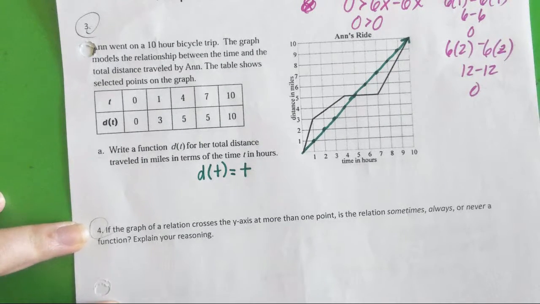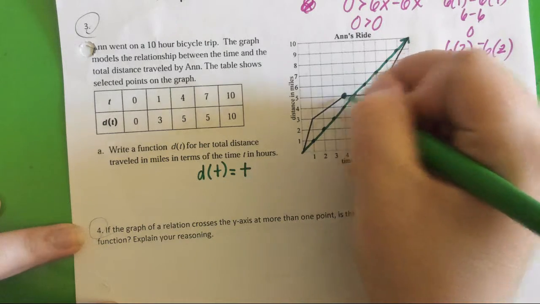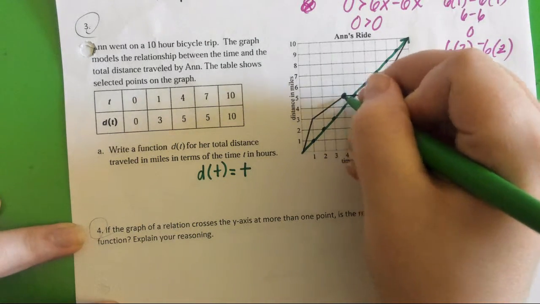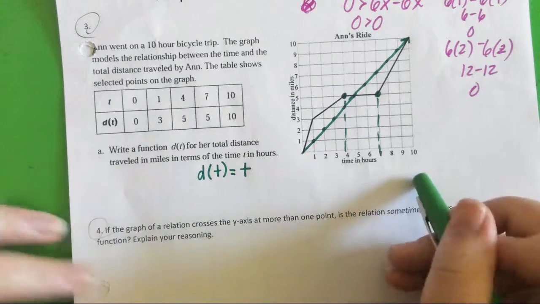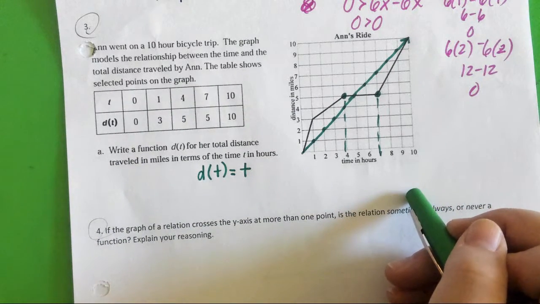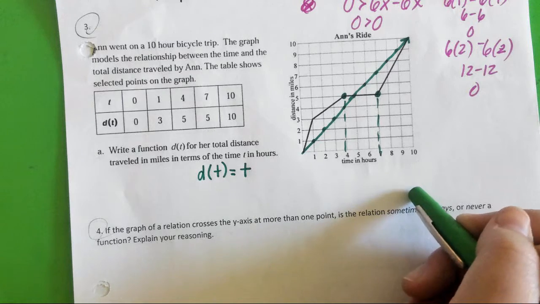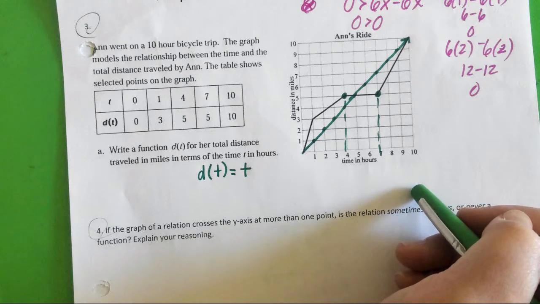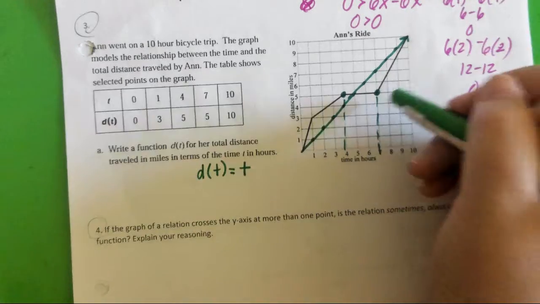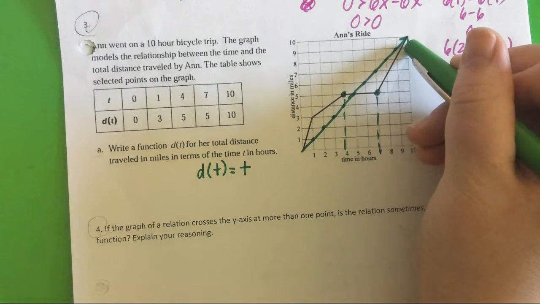Is Ann really this slow? Did she really only go 1 mile per hour? What happened? She rested for 3 hours, and your group can have a point for that. So between hour 4 and hour 7, she took a 3-hour break. So this girl rode her bike for 4 hours, stopped for 3 hours, and then super speed rode off after that. So let's hypothesize, what did she do during that 3-hour break?